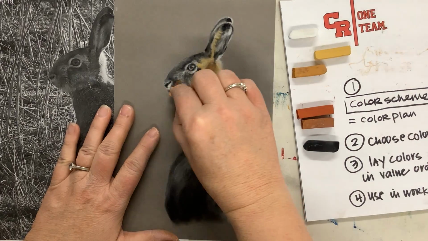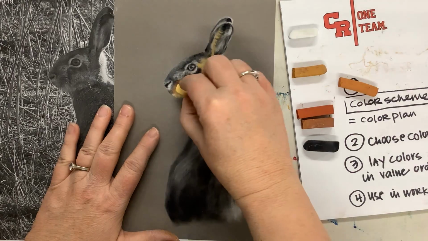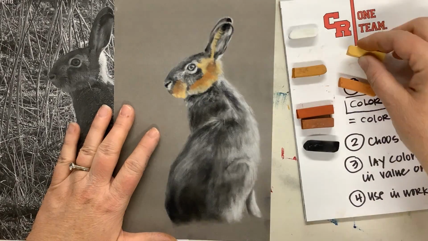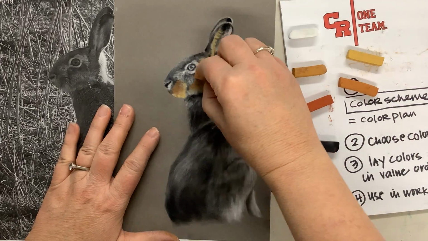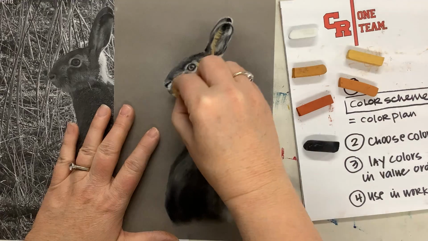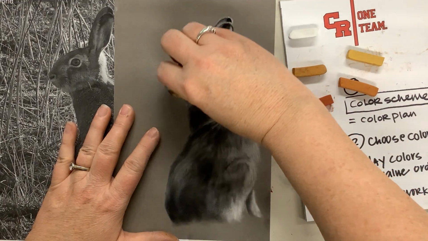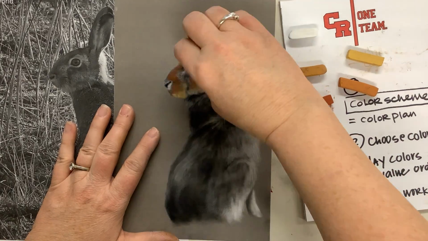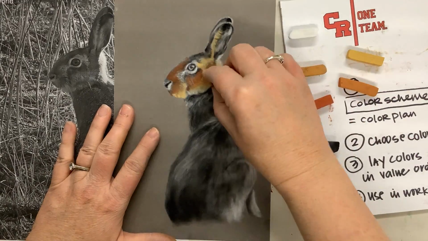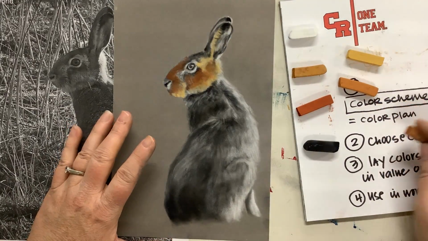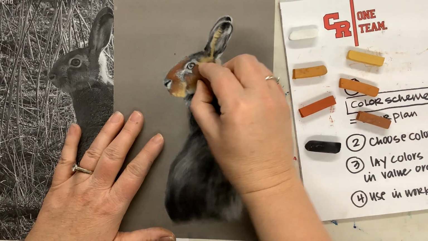So you can see as I'm adding in some of these colors, things start to feel a little murky or messy. After this point, I am going to have to go back then and adjust my values. Okay, so you can see I've added in some of my color. I'd probably even sneak some of this super dark brown in here.